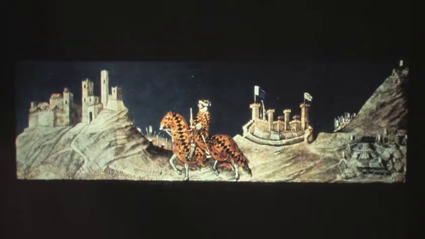Well, this man is clearly going someplace. This fresco is in the Palazzo Pubblico in Siena, and there is a sense that all is well in this duke's little corner of the world.